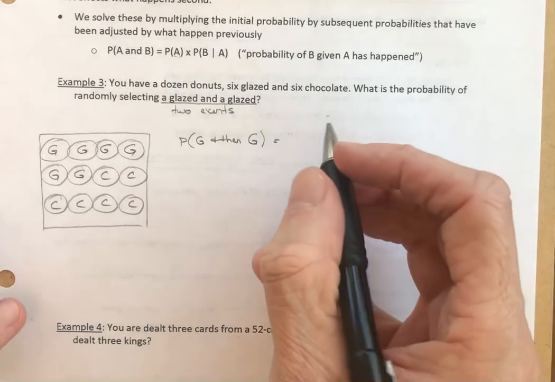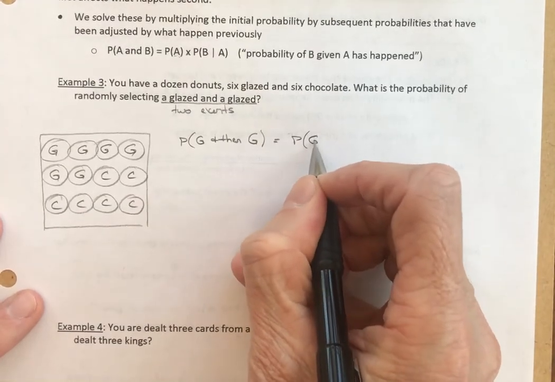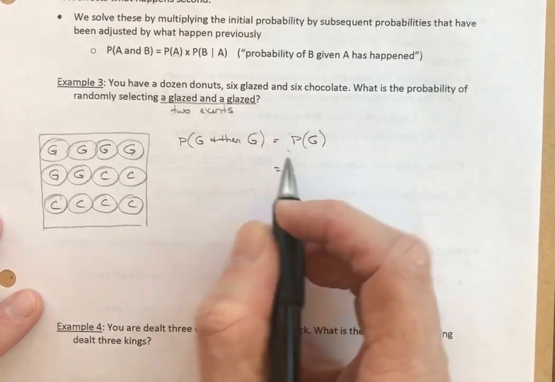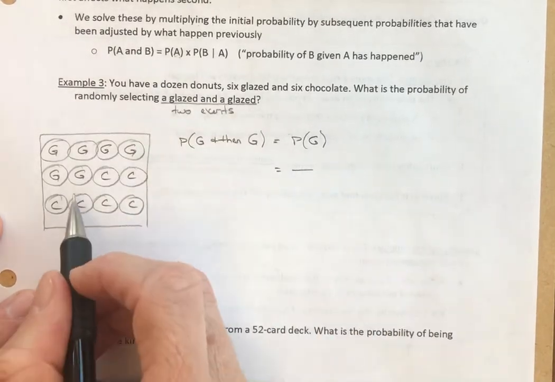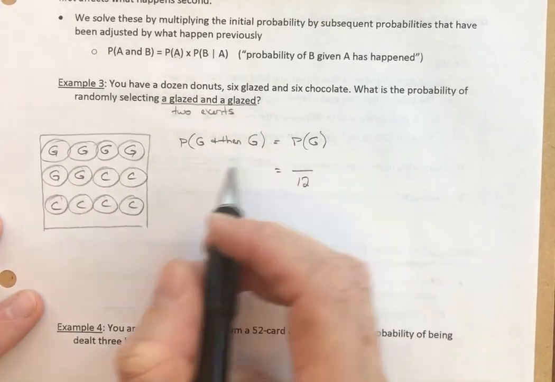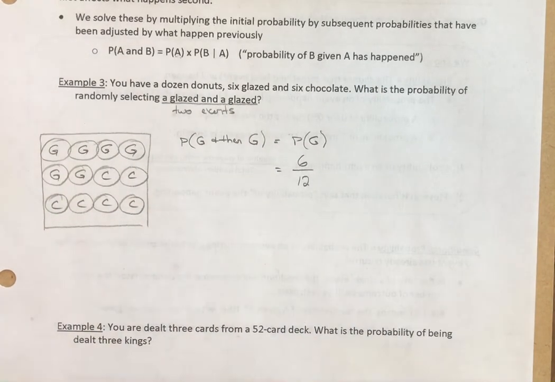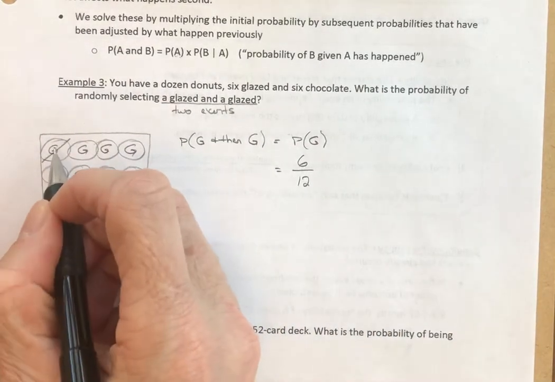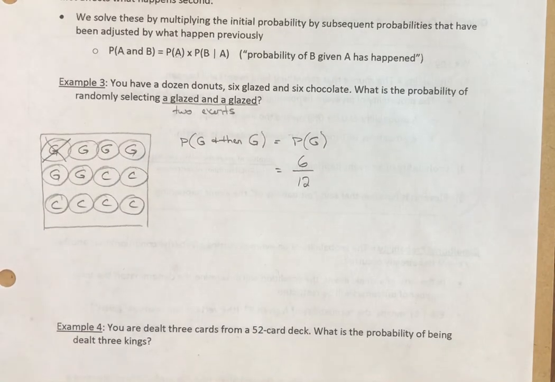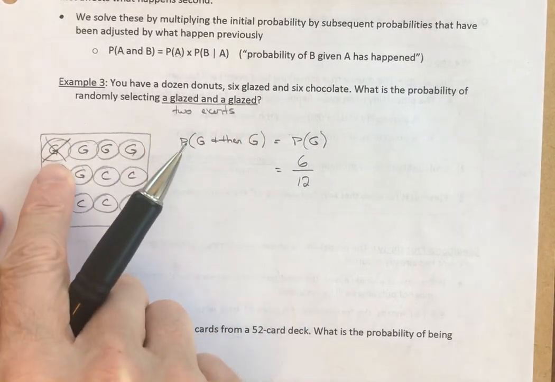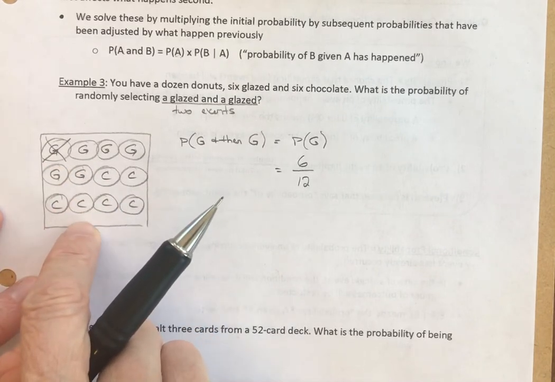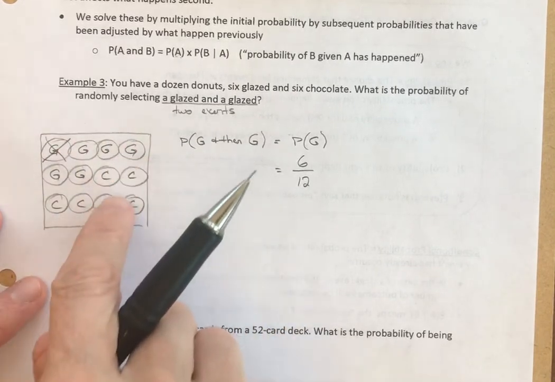Well, the first one's easy. Probability of a glazed. Let's take a look. I have 12 donuts, and how many of those are glazed? 6. That was easy. However, now I picked a glazed. That one's gone. I picked it, I ate it. So now I want to select another glazed. Well, notice that the next choice is limited to these 11 donuts.